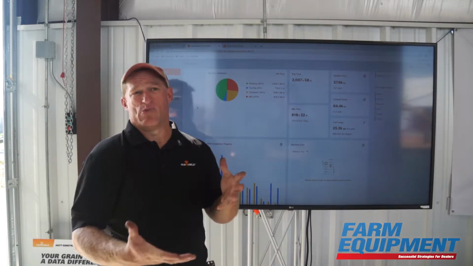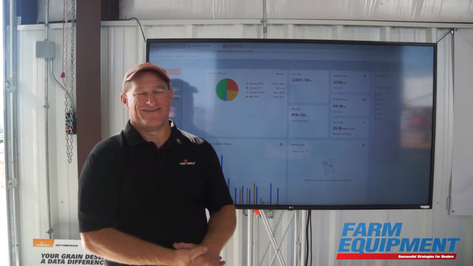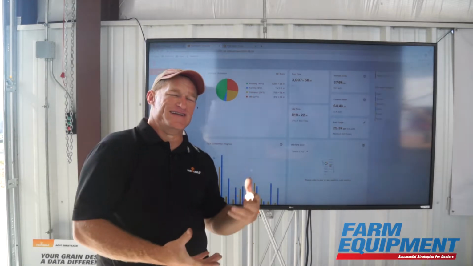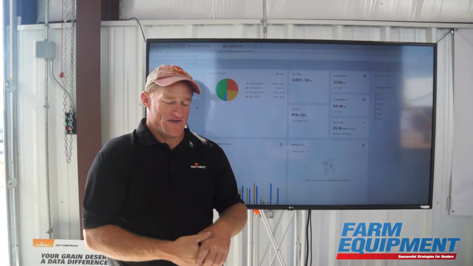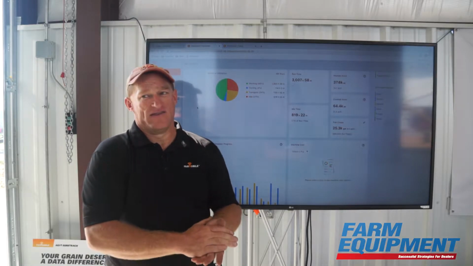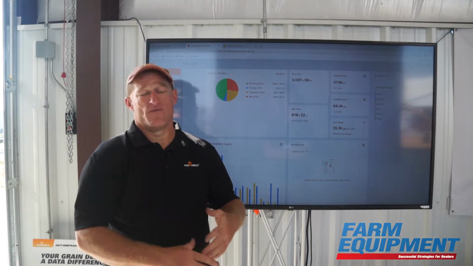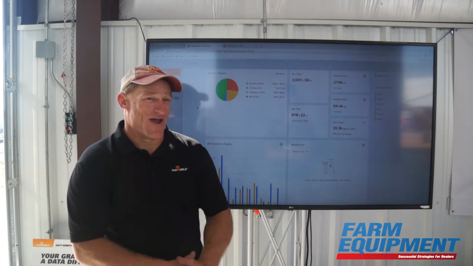I had my entire fleet pucked, or as we call it in Farmobile, pucked. So we had the pucks in the machines and used it very actively. I used it a lot to know where my machines are, my efficiency of the machines, how much money I could save with my machines, and how many machines I actually needed. If I needed more, if I needed less.